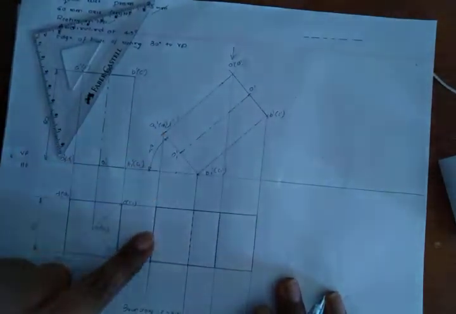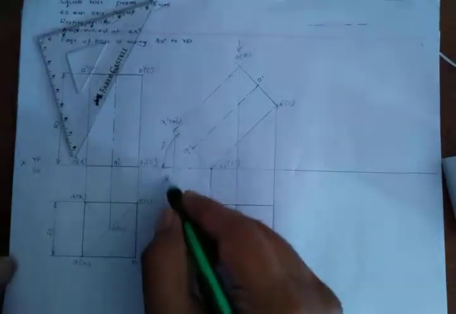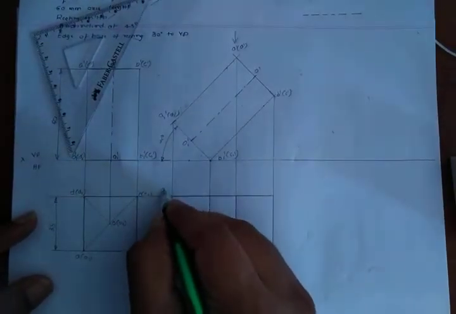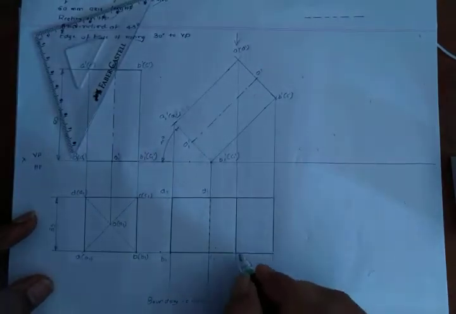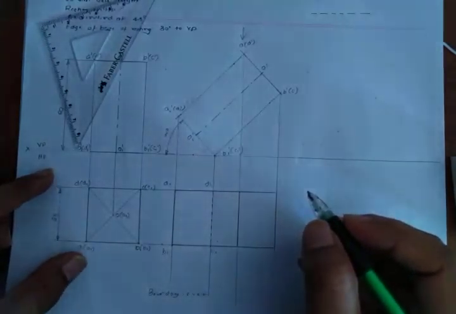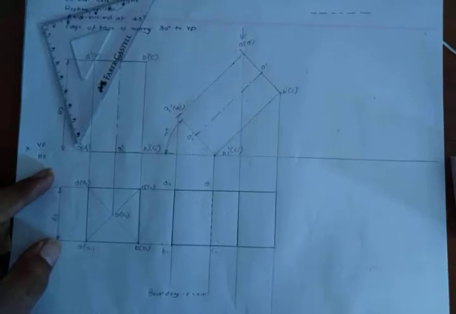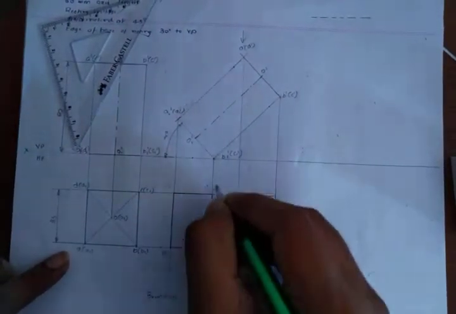Now you transfer all the points here. So this portion is the base. It will be A1, B1, C1, D1.